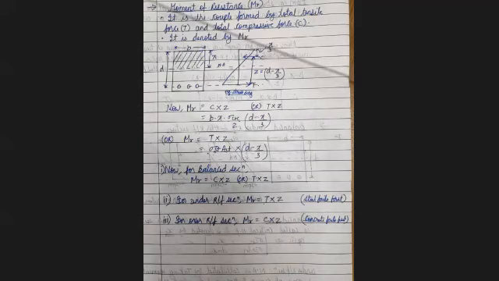Take sigma CBC equal to 5 Newton per mm square.